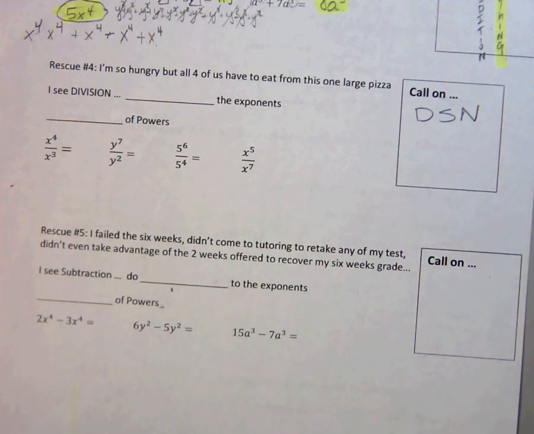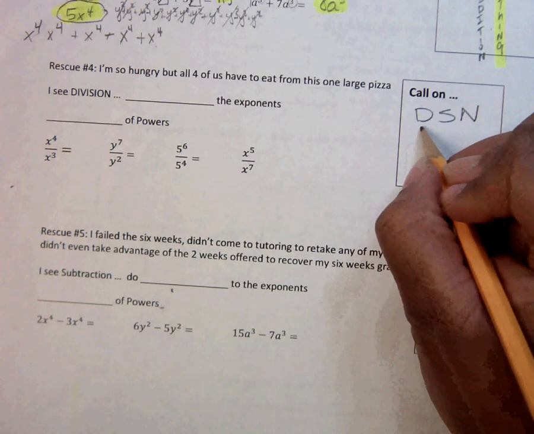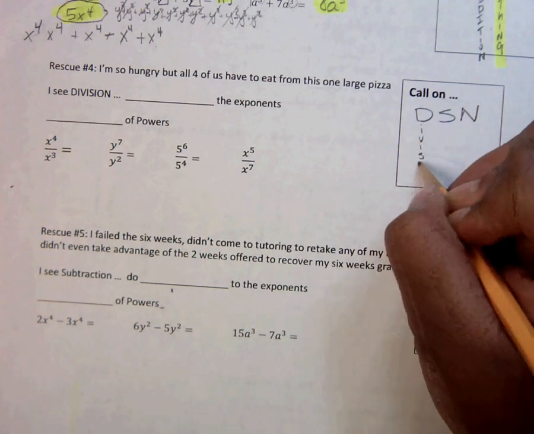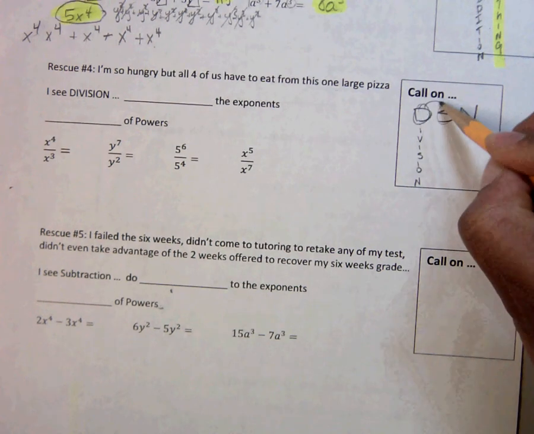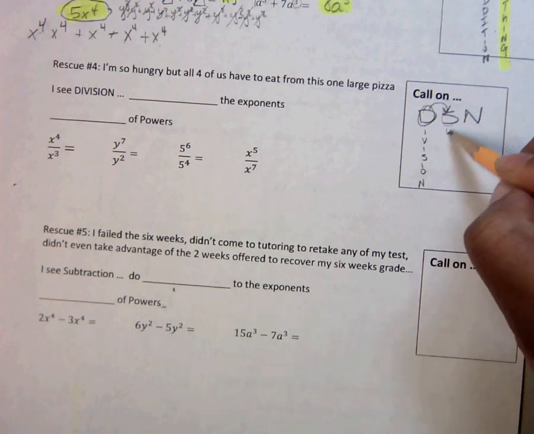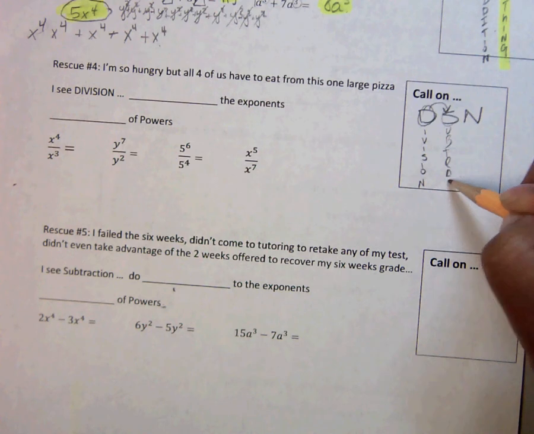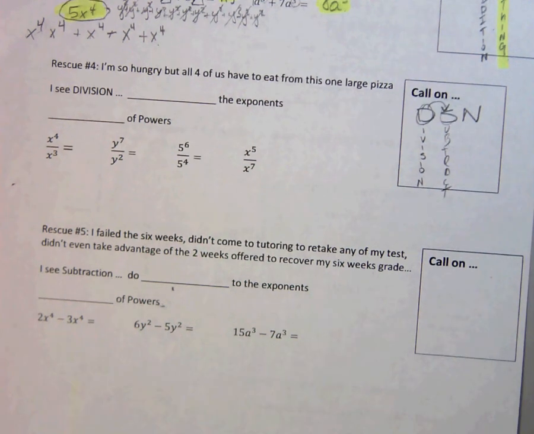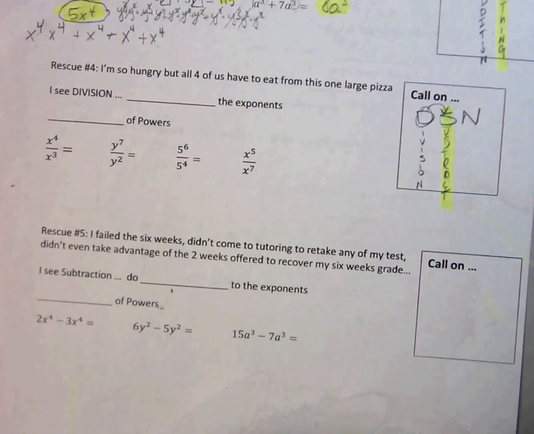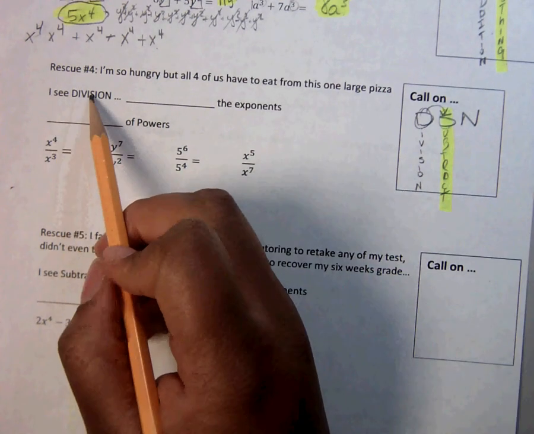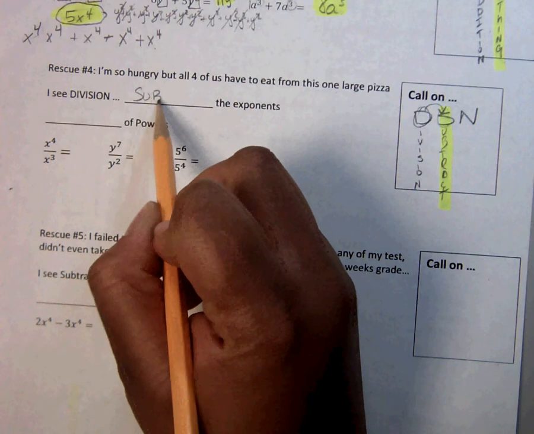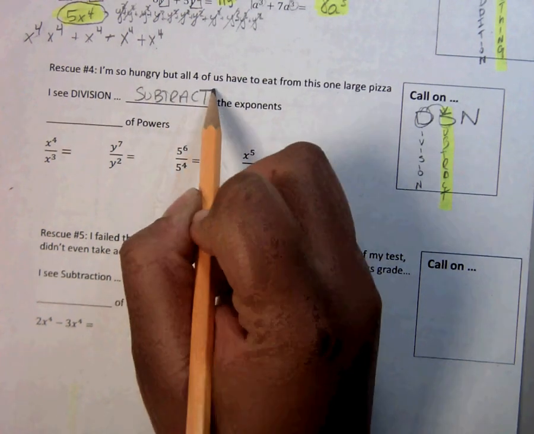DSN says, I see division. So subtract the exponents. So you're going to subtract the exponents when you have division. I see division, so subtract the exponents.